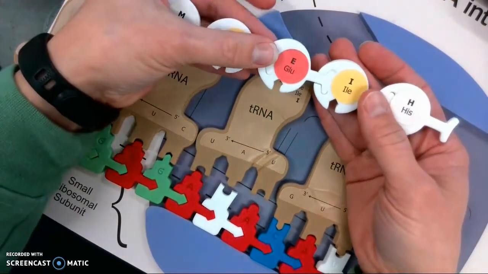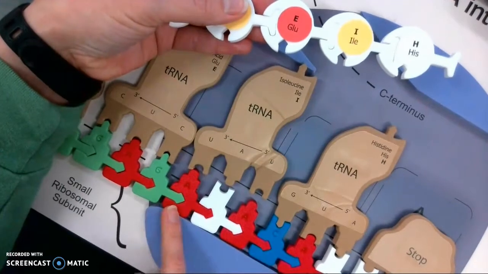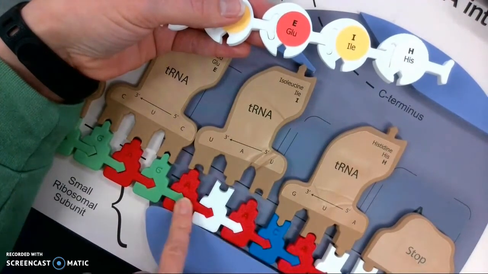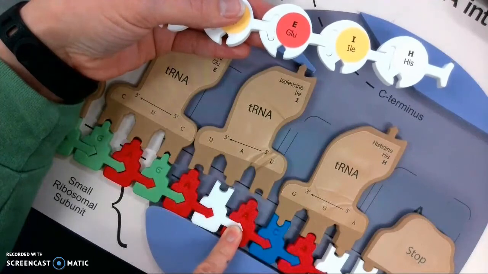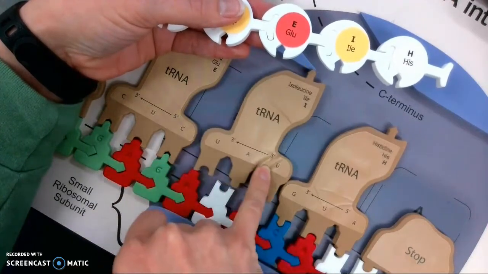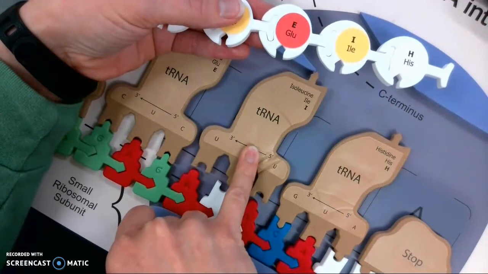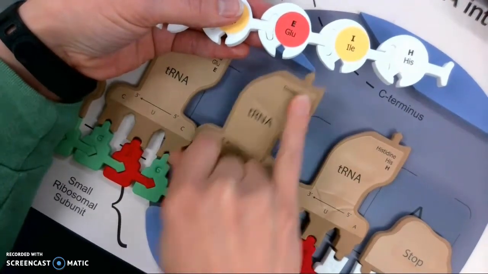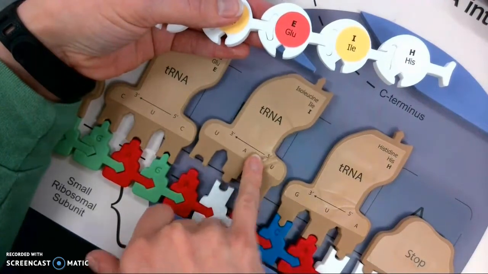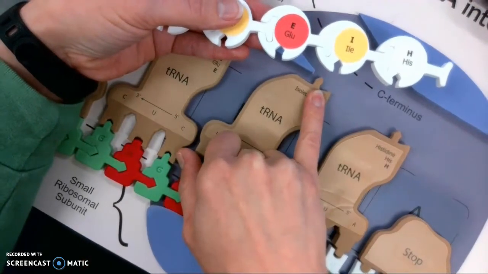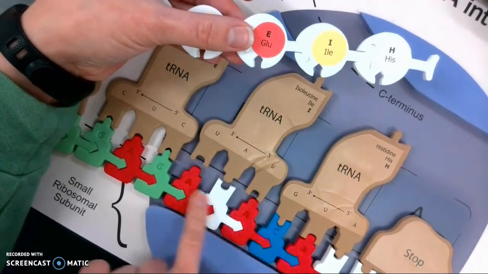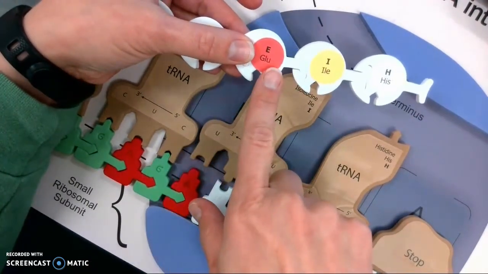Remember, you have 20 amino acids, and you have 4 nucleotides that can be arranged in a triplet codon. Okay, so some of these tRNAs are going to code for multiple amino acids, so the same anticodon can have the same amino acid. And then you're going to have multiple codons for most of your amino acids.